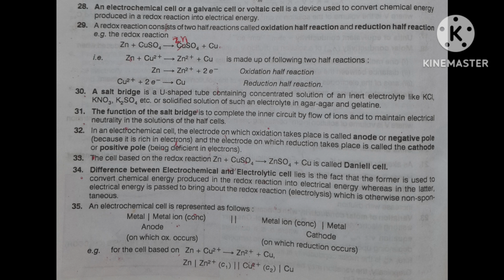Already ZnSO4 was there, the Zn2+ and sulfate were neutralized. But now extra Zn2+ is coming. How will it neutralize? For that purpose, to neutralize this Zn2+, sulfate ion from the copper side, the cathode side, will come. Then ZnSO4 will form again, SO4 2- with the new Zn ion which dissolved. Now it will be neutralized.